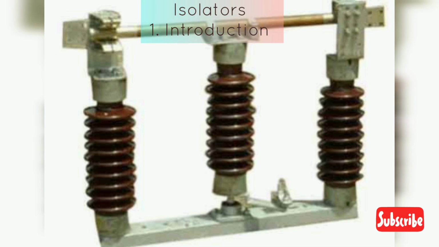Isolators can be used in conjunction with other electrical components, such as circuit breakers and fuses, to provide additional protection to the electrical system against faults and overloads. They can also be equipped with accessories, such as earthing switches and interlocks, to ensure safe and reliable operation of the system. Overall, isolators play an important role in ensuring the safe and reliable operation of electrical systems, by providing a means of isolating electrical equipment for maintenance and repair, and protecting the system against faults and overloads.